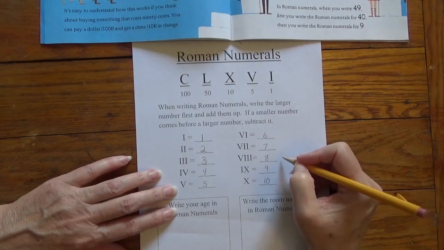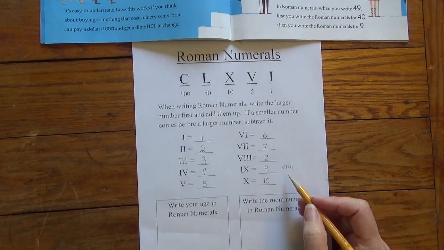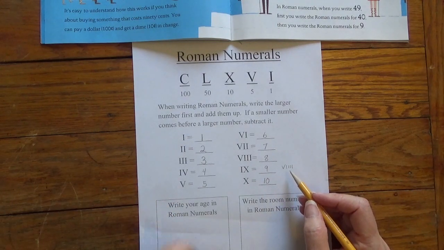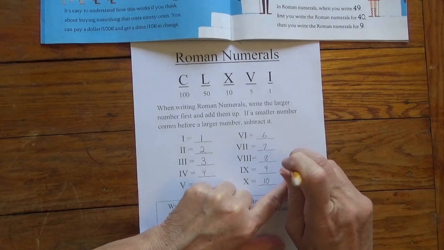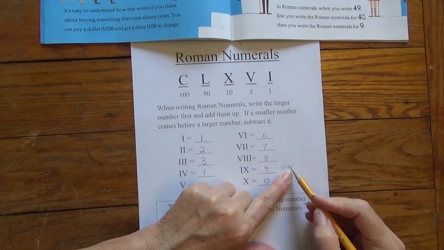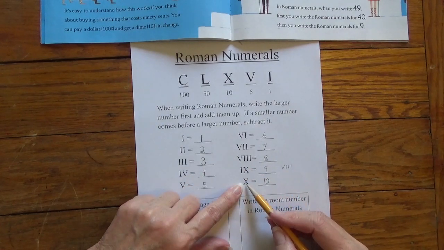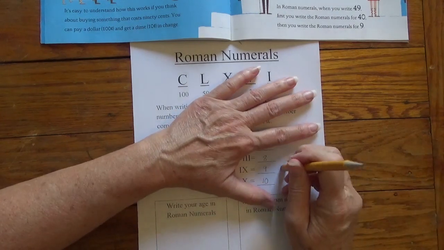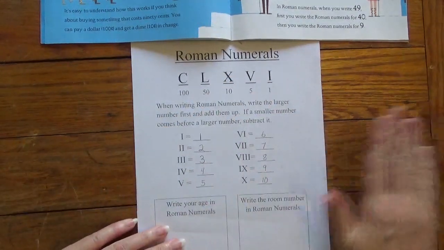Some people want to do this for 9. They want to write 5, 6, 7, 8, 9. Well, the rule in Roman numerals is you can only have 3 of that number. So then, once you get to 3, then you have to do the 1 before the next numeral. So you can only have 3 of those like that. So that might help us.